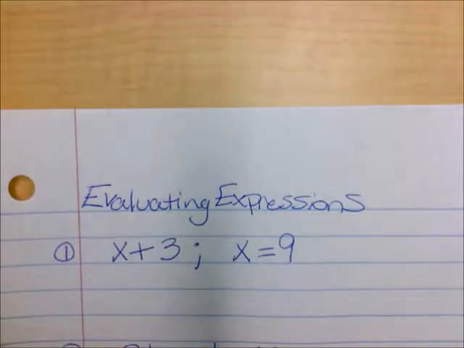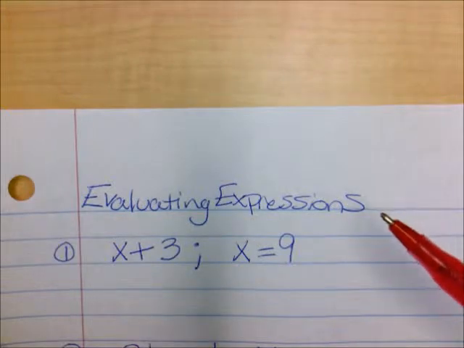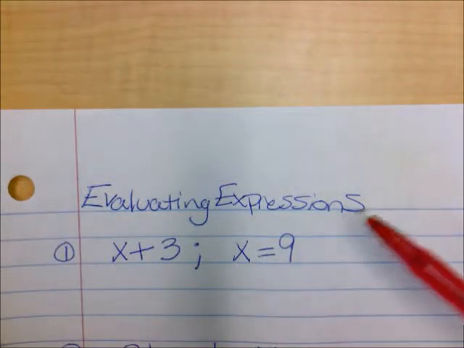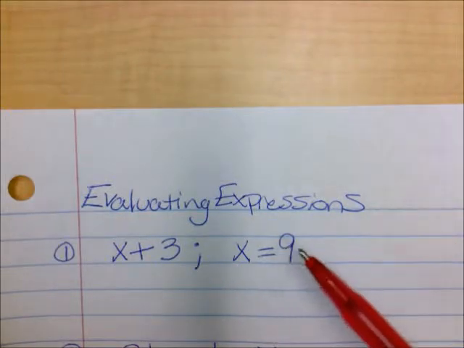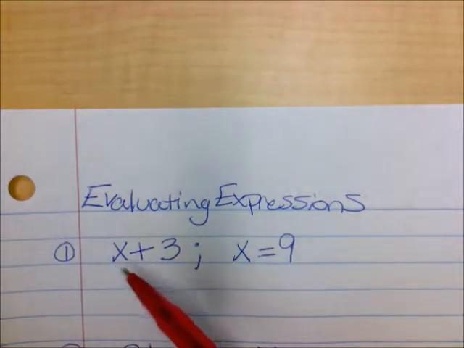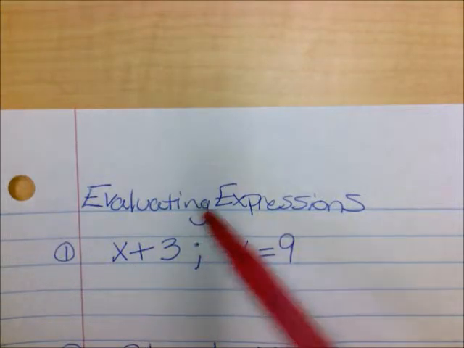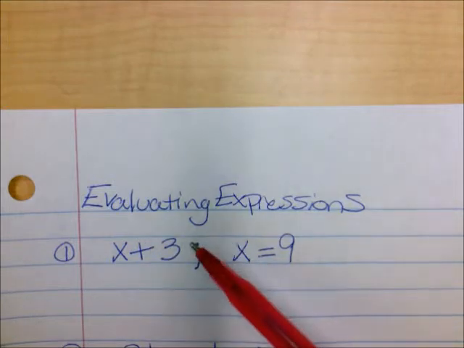So in today's lesson, we're going to be talking about evaluating expressions. And all that's asking is, evaluate means solve, and an expression is an algebraic situation without an equal sign. Now you may be like, but there's an equal sign right there. The expression over here is x plus 3. Essentially it's not saying x plus 3 equals 4 or anything like that. It's just saying x plus 3.